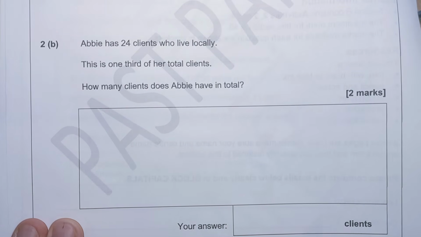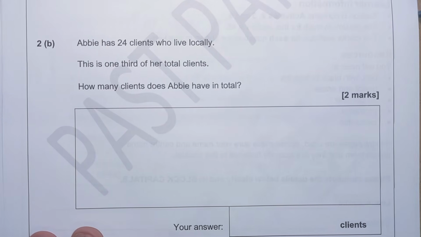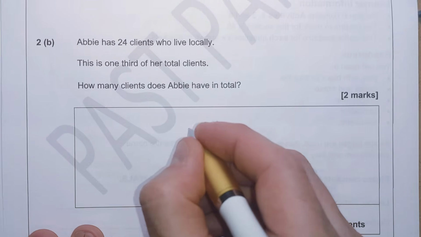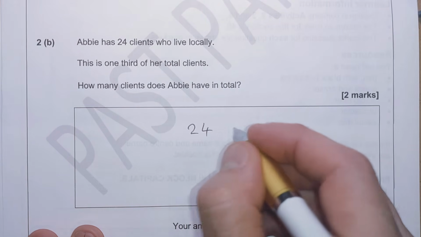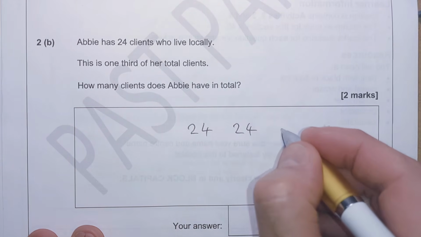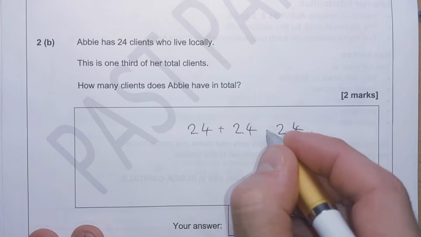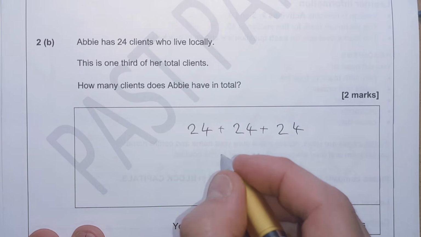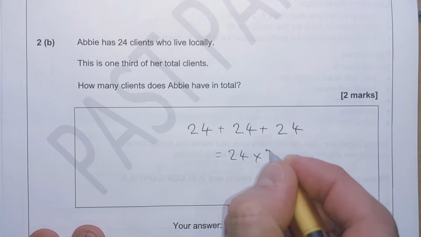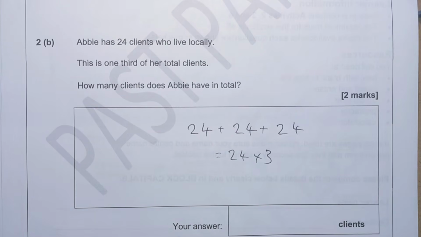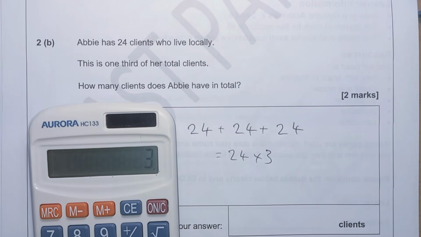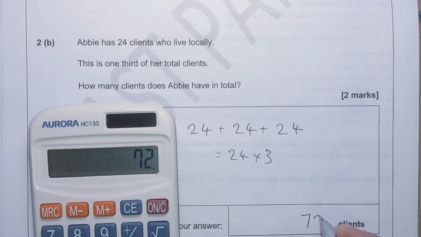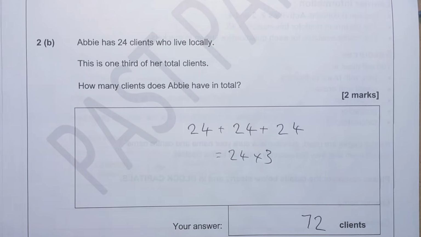2B. Abby has 24 clients who live locally. This is 1/3 of her total clients. How many clients does Abby have in total? So if this is 1/3, well, the second third would be another 24, and the third third would be another 24. So we can add them up, or you can think of that as 24 times 3. Either way, you can use your calculator and get a total of 72 clients.